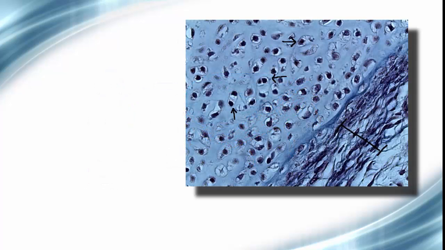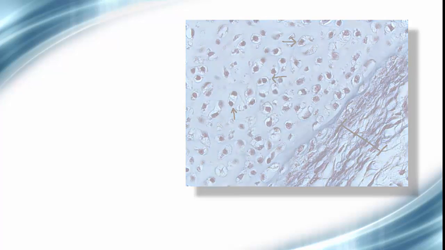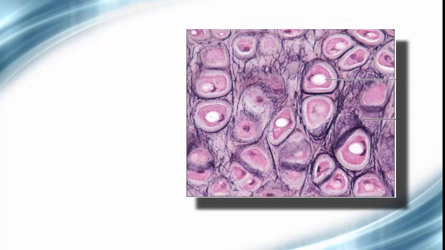Cartilage contains cells and extracellular matrix. The extracellular matrix is composed of ground substance and tightly bound fibers. The ground substance in cartilage is composed mainly of water and 3 large molecules: glycosaminoglycans, chondroitin sulfate, and hyaluronic acid. Up to 80% of the ground substance is water, which gives cartilage its resiliency.